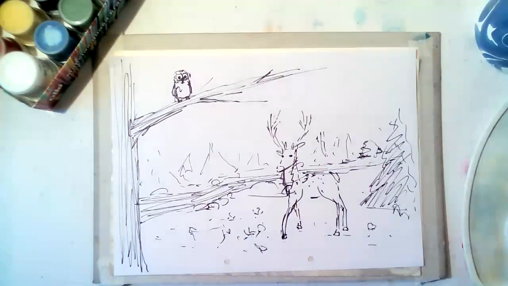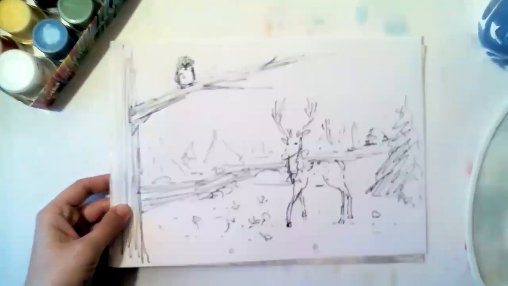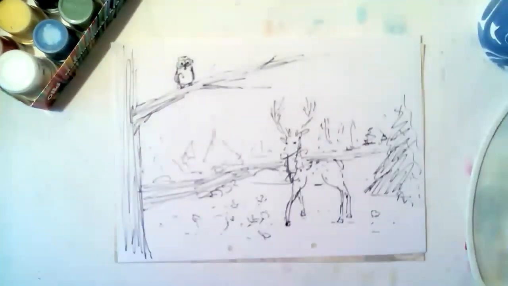Take your time to finish the sketch. I'm going to also do a quick sketch on my paper.